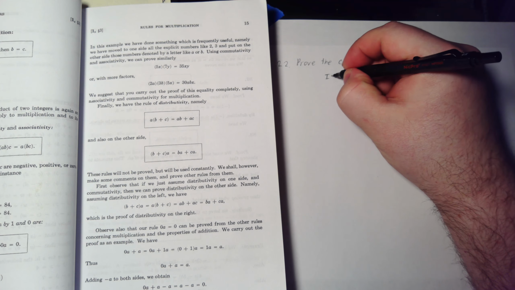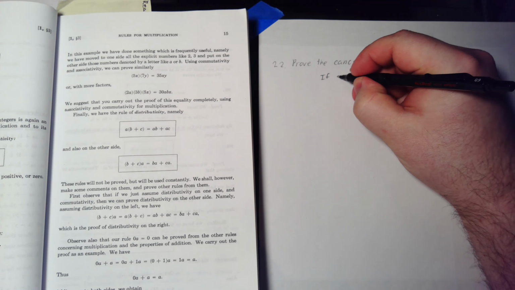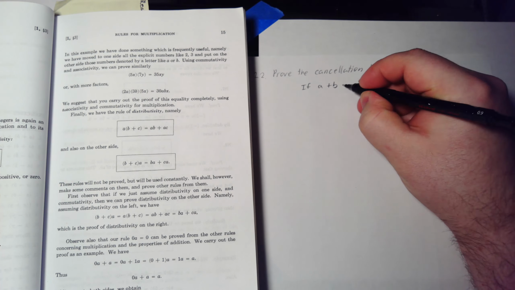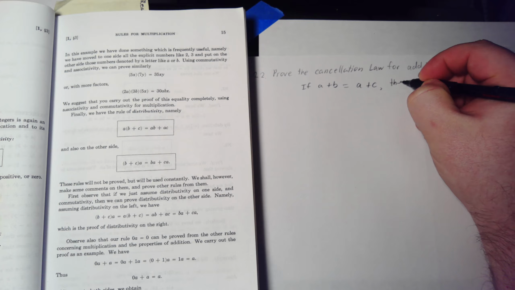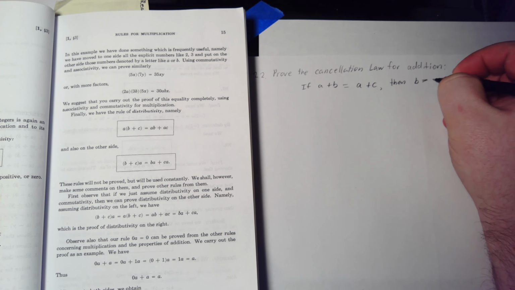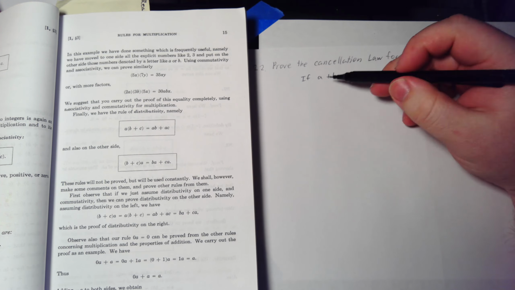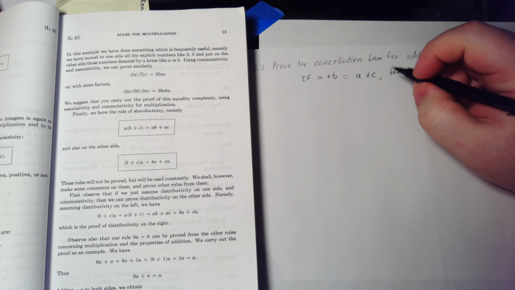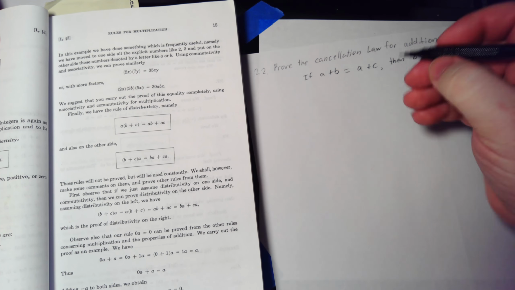So prove the cancellation law for addition. The cancellation law, as stated in the book, is: if A plus B equals A plus C, then B equals C. So effectively, if we have A on both sides, we can get rid of A, and whatever remains will still remain. So, sort of like a cancellation law. Okay, I believe that's quite easy.